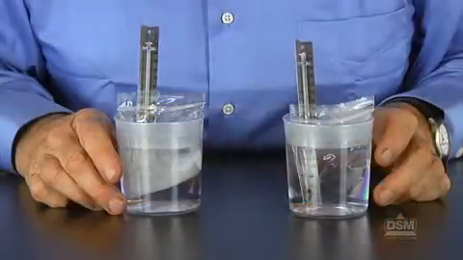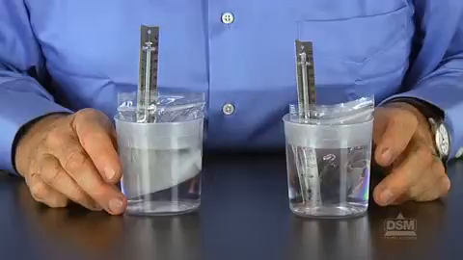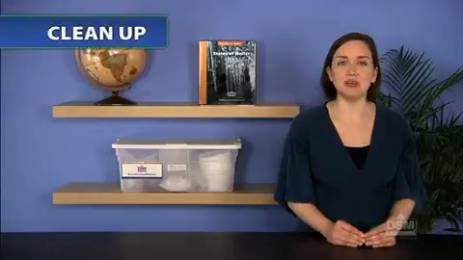Finally, review with the class that the melting point of a substance is the temperature at which it changes from a solid to a liquid, and that melting points of different solids are different. To conclude the activity, remove the thermometers and reseal the bags with the butyl stearate. Pour out the water and ice from all containers and bags. When all materials are dry, return them to the kit.